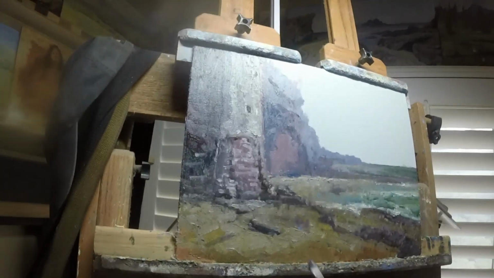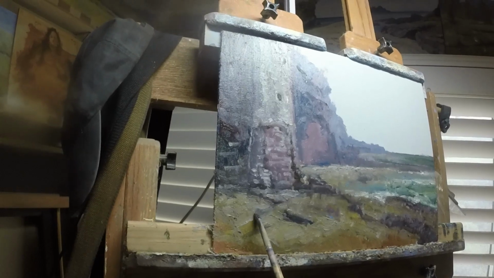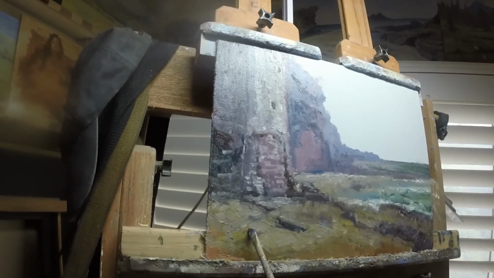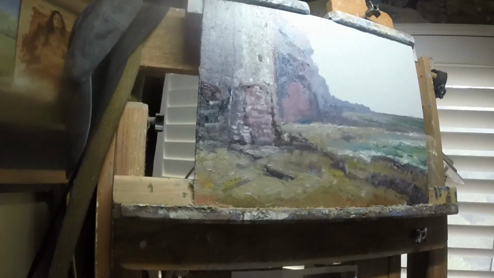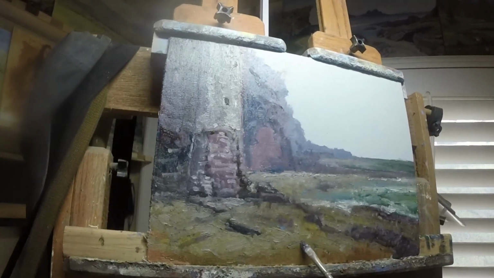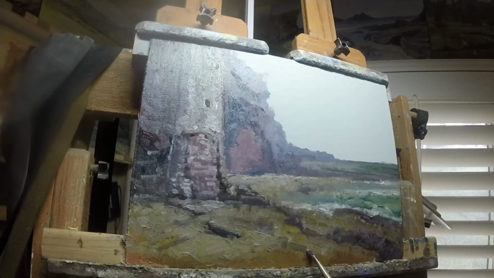Alright, so now let's work on some of these textures as we bring it forward here a little. Just need to work on some of these textures in the sand.